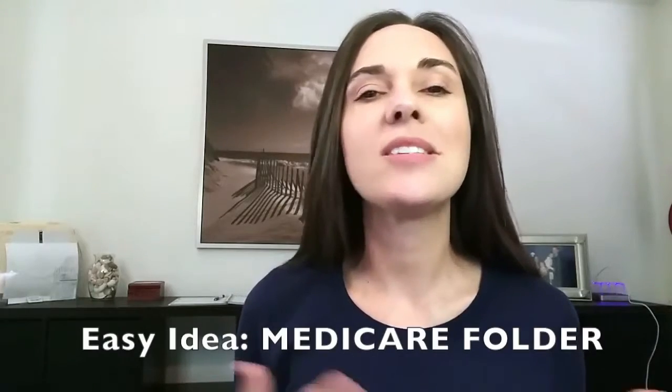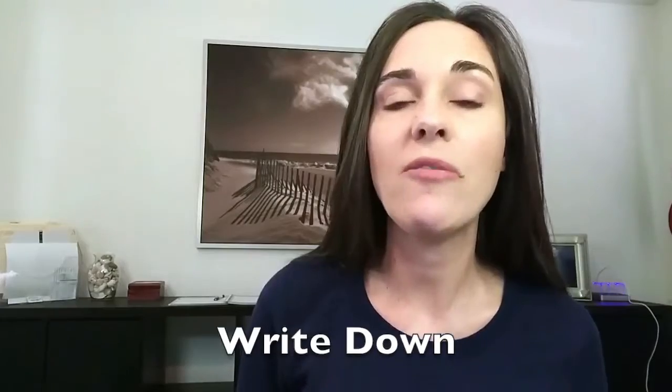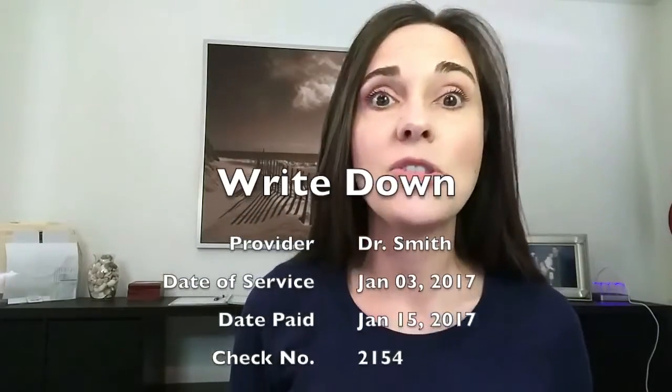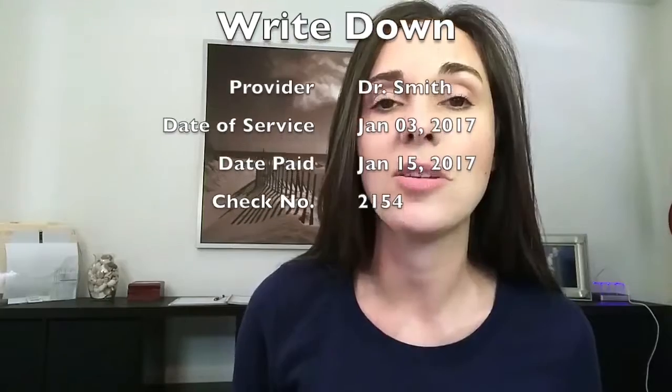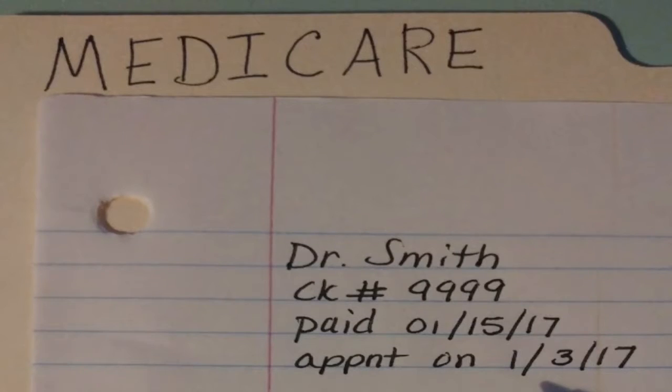The first idea is to simply keep a folder, a Medicare folder, a healthcare folder, however you want to name it. Inside of it, you write down the important information that you need in order to track the Part B deductible. That would be who you've paid, who the provider is, the date you paid, the date of service, which means the date you had that doctor's appointment, maybe your check number, or if you paid online, the date that you paid online through your banking account. This can be kept in a folder, on a sheet of paper, or in a notebook separately. The point is to keep it all in one place.